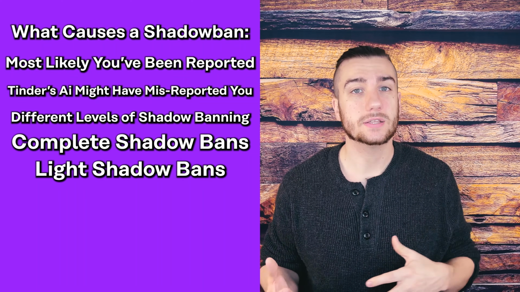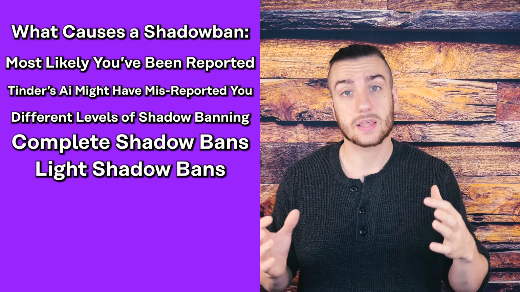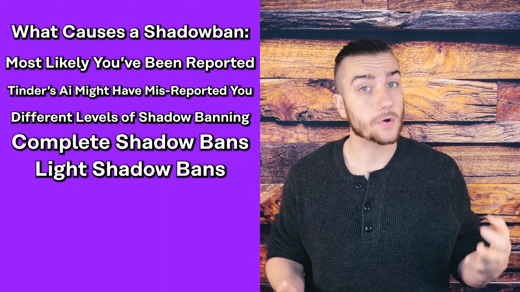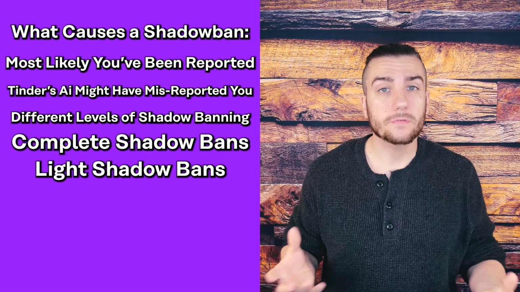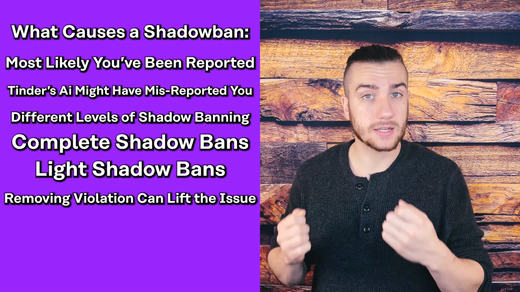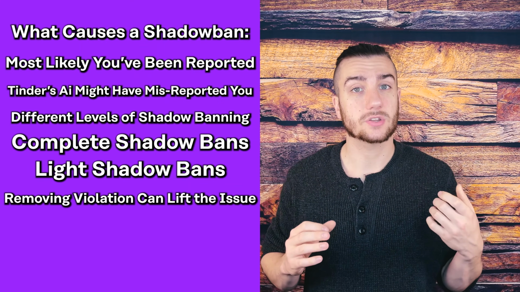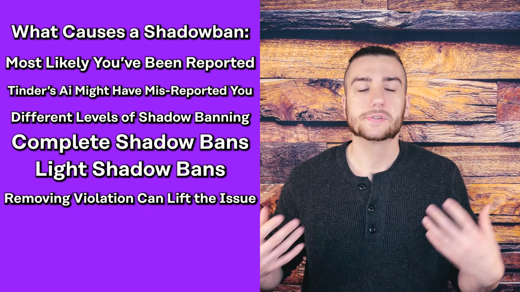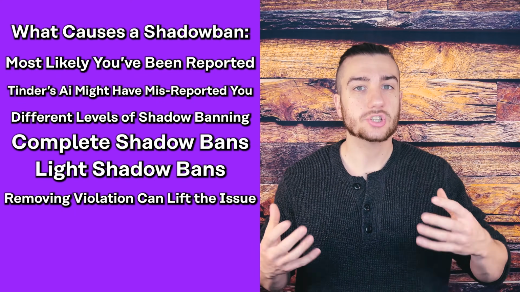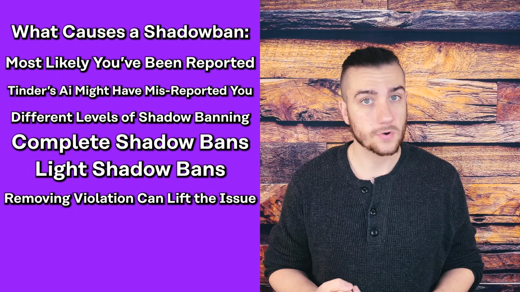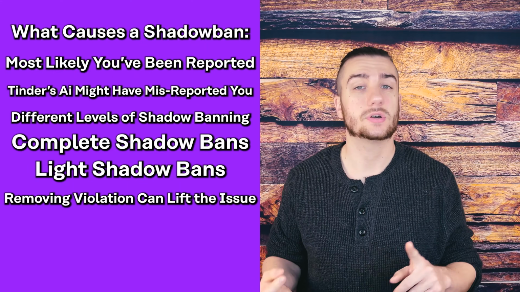Typically though, if there is something like a hard piece that's causing the shadow ban, like a photo for example, if you remove that photo, it will typically immediately lift that shadow ban and you would notice results from there. So the truth of the matter is that you can get shadow banned for having inappropriate photos, sending inappropriate texts, and things along the lines of that.